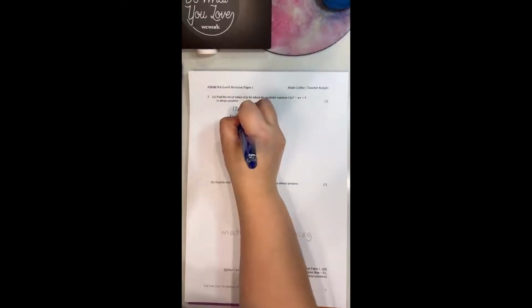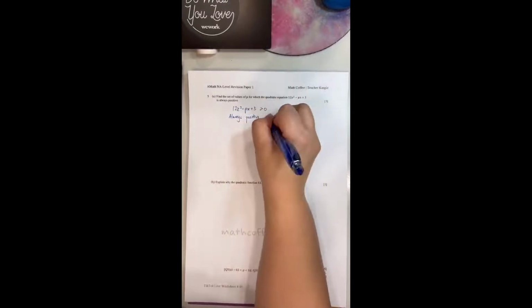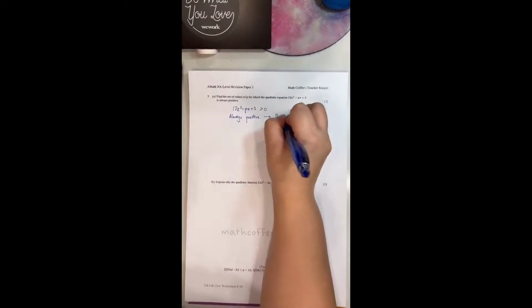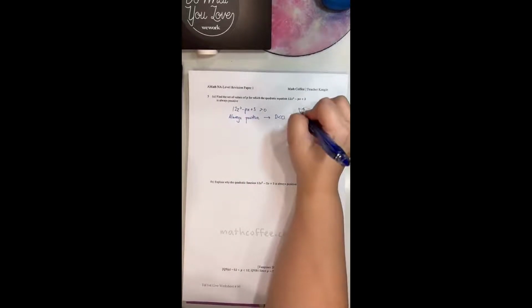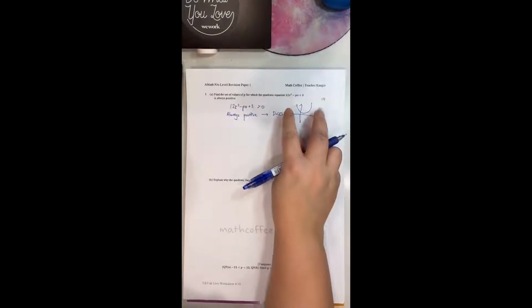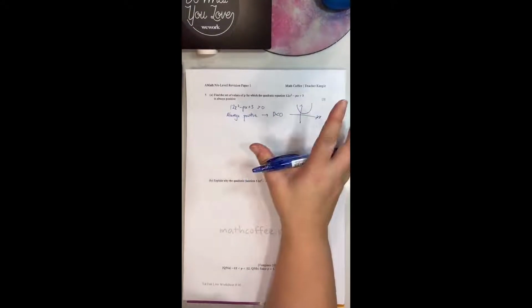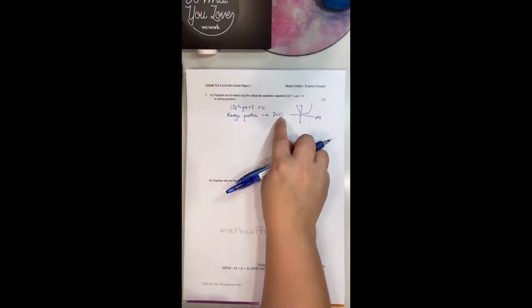You have 2 conditions that you need to state. The discriminant is less than 0 because it is above the x-axis. If it's above the x-axis, it does not cut. No solution means discriminant is less than 0.